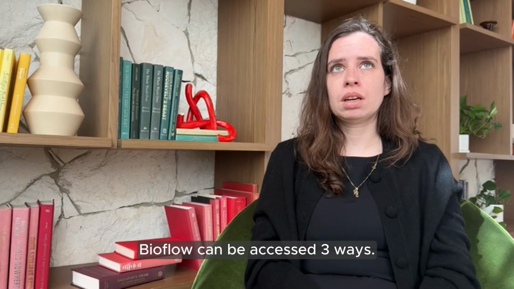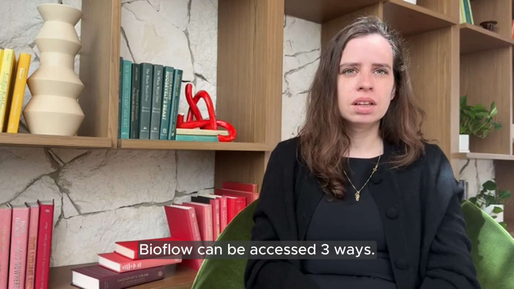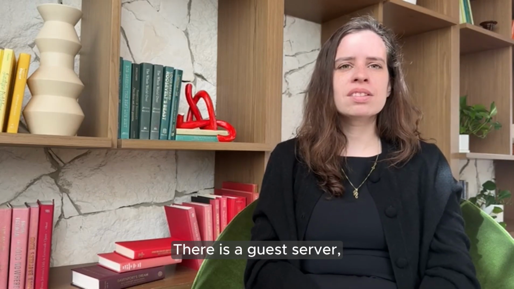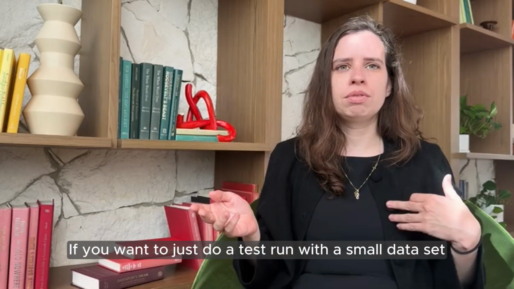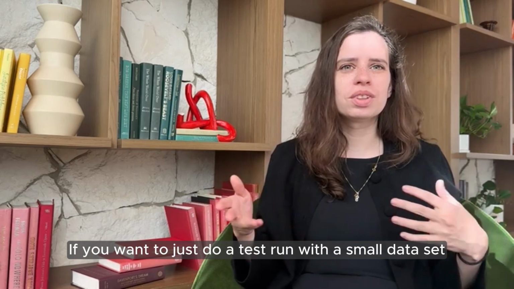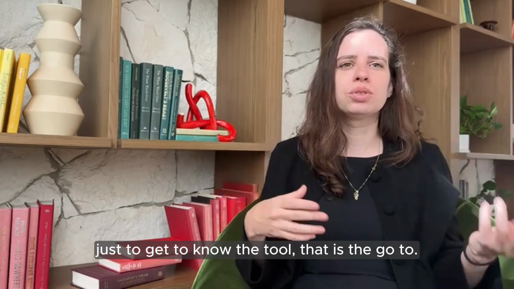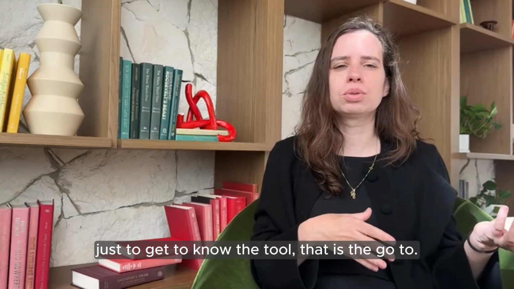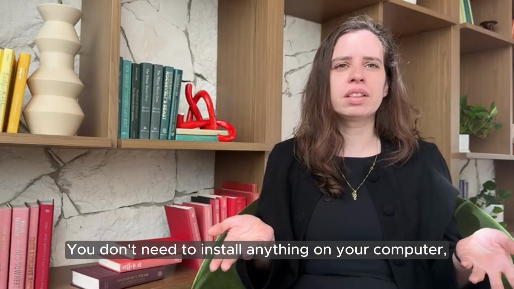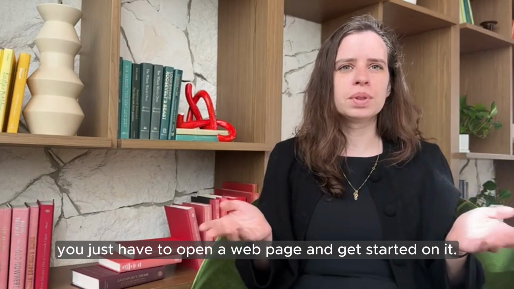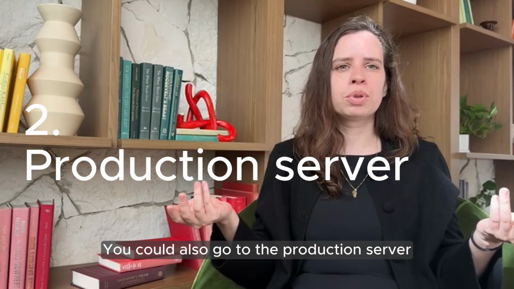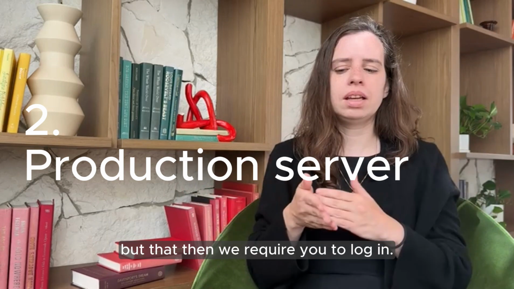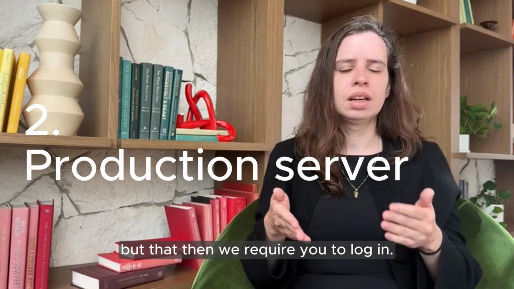Bioflow can be accessed three ways. There is a guest server, which is for everybody and does not require login. If you want to just do a test run with a small data set just to get to know the tool, that is the go-to. Because you don't need to install anything on your computer, you just have to open a web page and get started on it. You could also go to the production server, but that will then require you to log in.